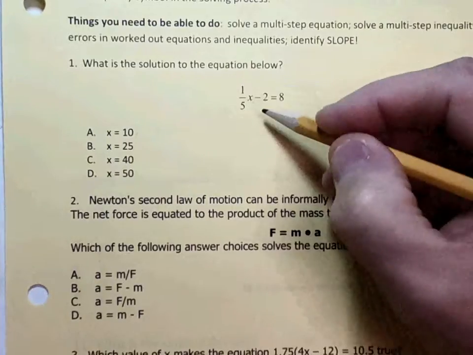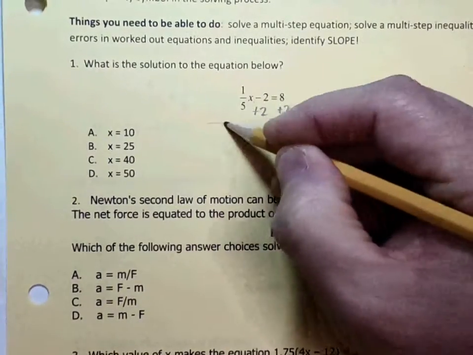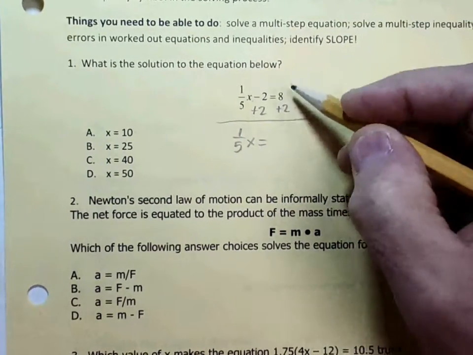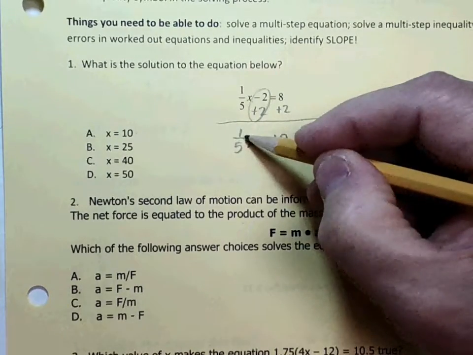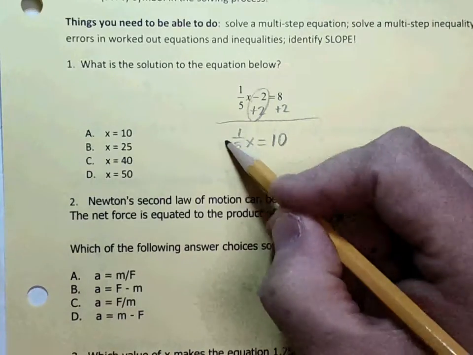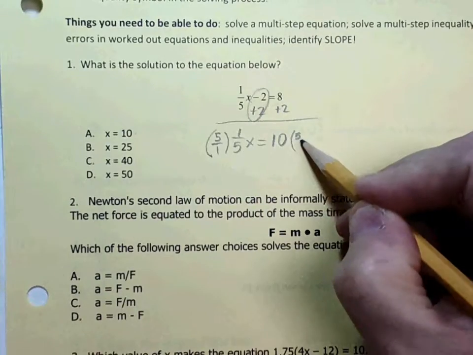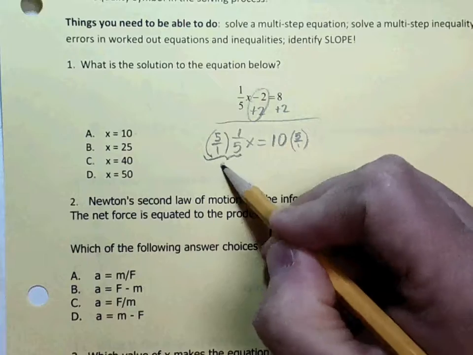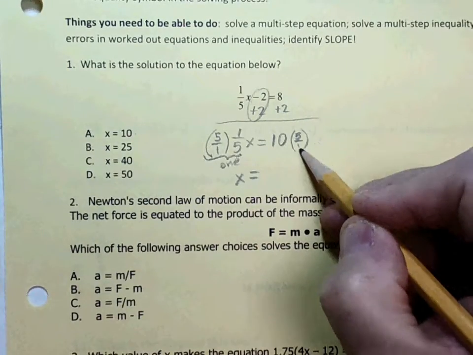Problem number 1. If this is a two-step equation, we're going to add 2 to both sides, and we're going to have 1/5 x is equal to 10. Okay, several ways you can do this. You can either multiply by the reciprocal of 1/5, which is 5/1. You can do that to both sides. Any number times its reciprocal is 1, and then you get x equals 10 times 5 divided by 1, which is 50.